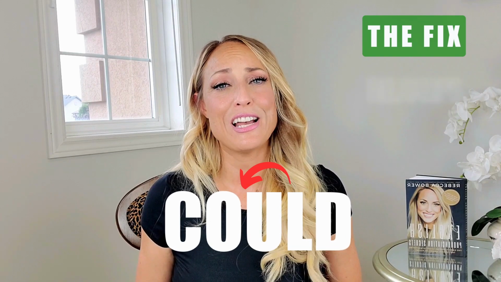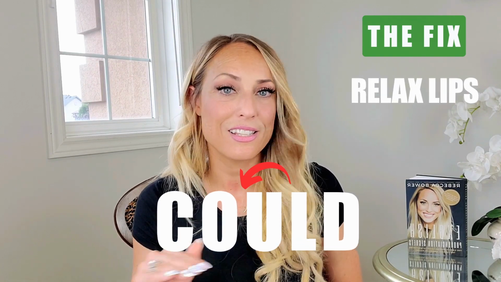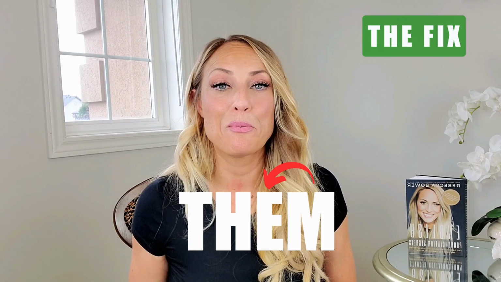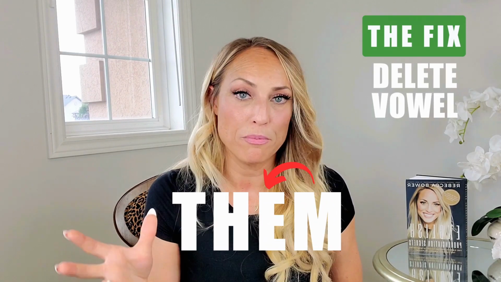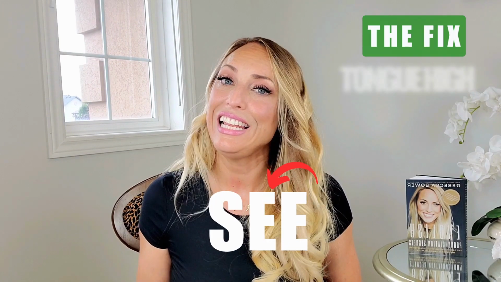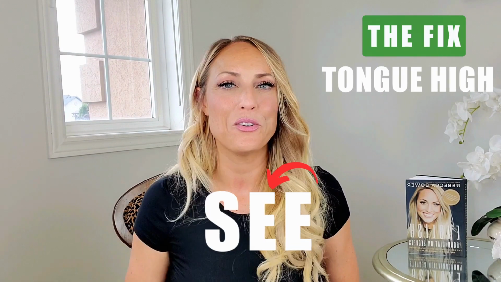Could. This is an upsilon sound. Also, the L is silent, so we don't say that L. Them. Typically, pronunciation of that vowel is dropped. Them. See. The issue mainly is that E vowel, feeling your tongue go right to the roof. See.